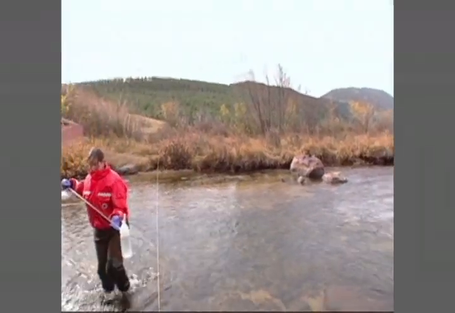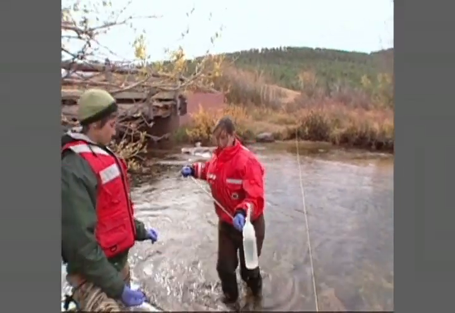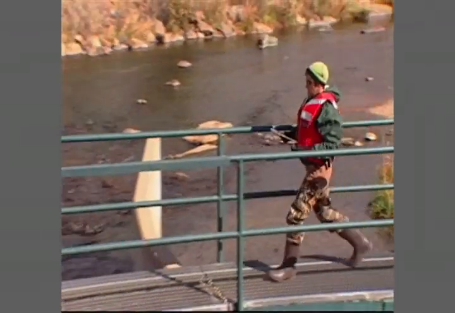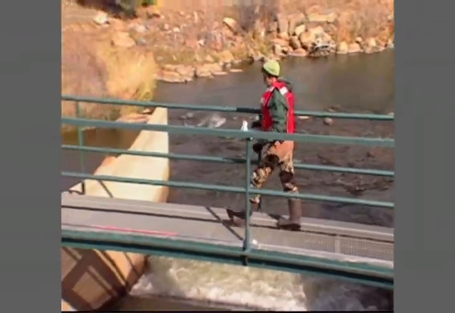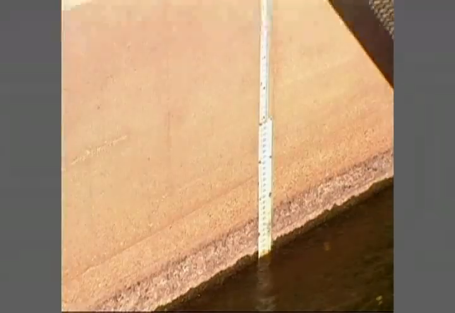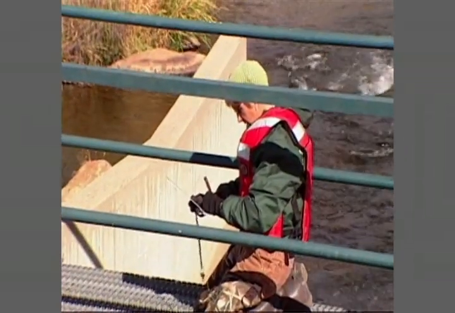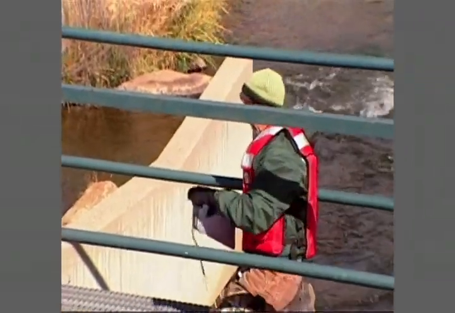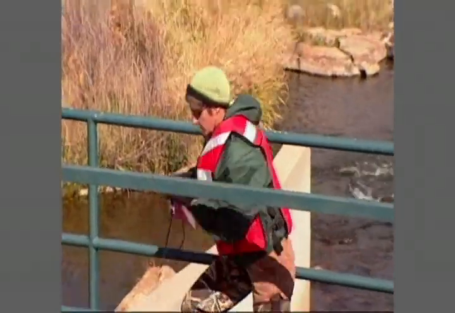The second set of data that climatologists need is how much water actually ends up running downstream. The U.S. Geological Survey operates a network of about 300 gauging stations in Colorado. At each one of those locations, we have a recording device that continuously logs the height of the river, and then we come up with a continuous record of discharge at each one of these 300 sites.